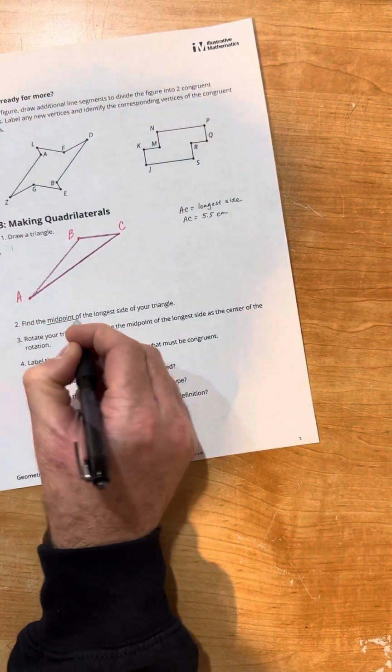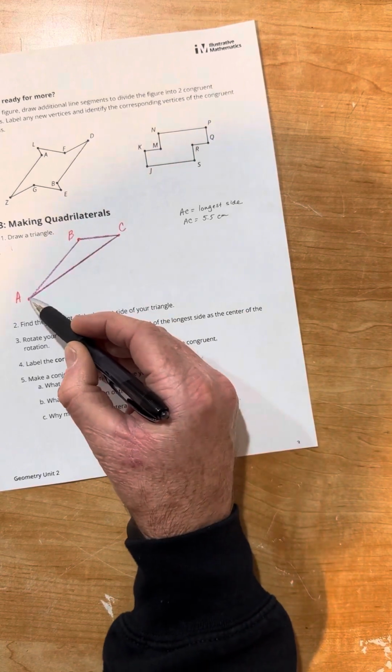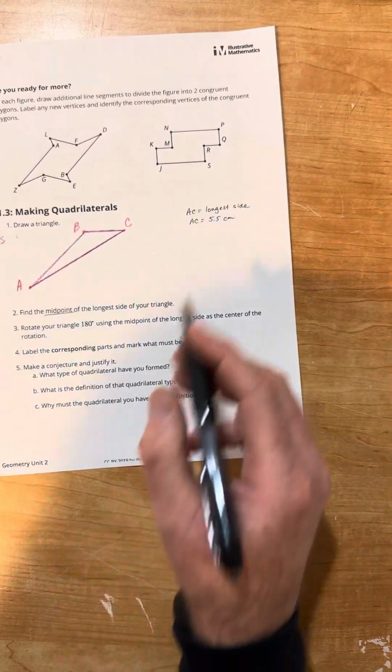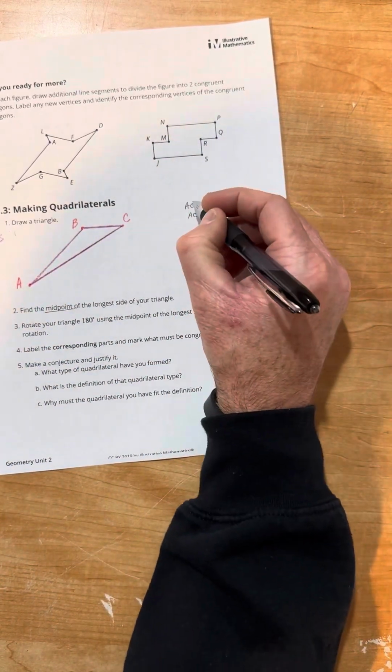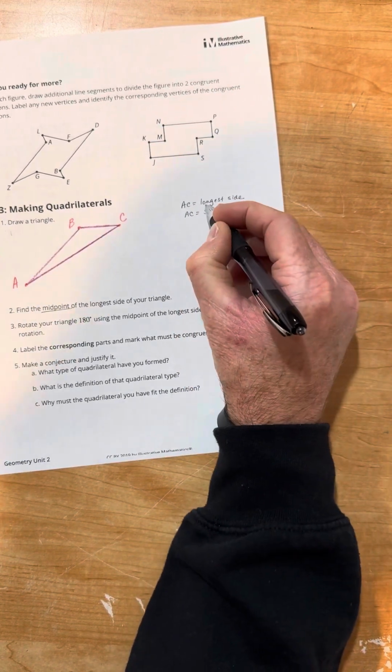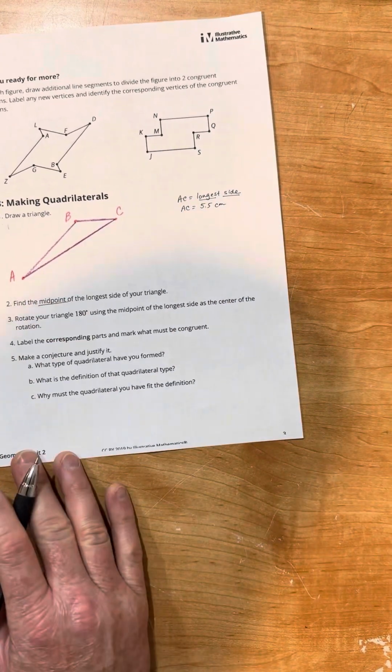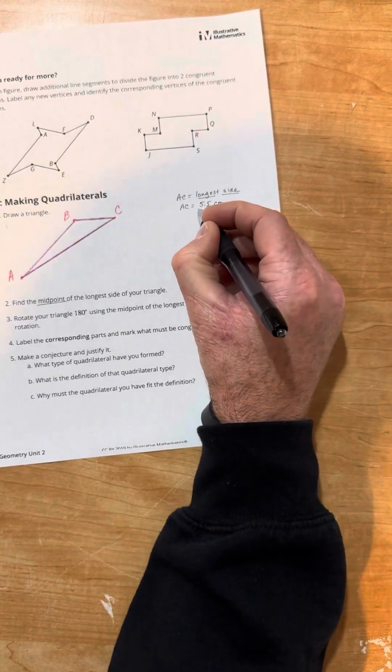So I gotta find the midpoint of the longest side, so A to C. So please measure your longest side and then divide it by 2.